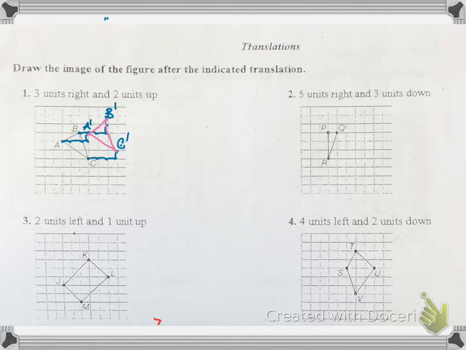Let's take a look at number 2. It asks us to move the figure, triangle PQR, 5 units right and 3 units down. So we'll take each point, and we'll start with point R, and we're going to move 5 units to the right, 1, 2, 3, 4, 5, and then 3 units down, 1, 2, 3. We just translated point R right here, and it becomes R prime.